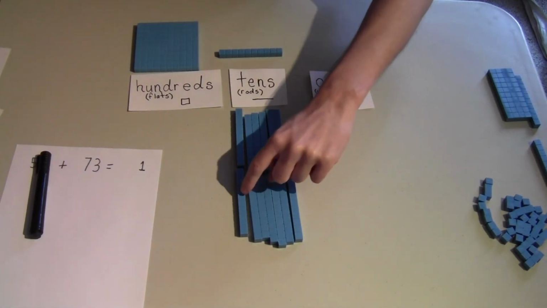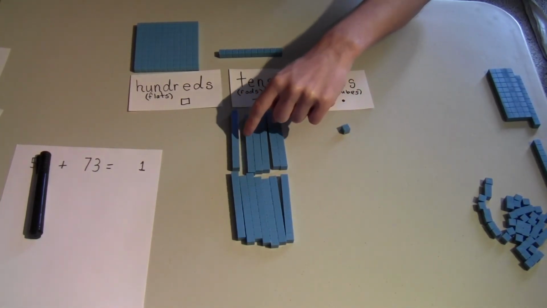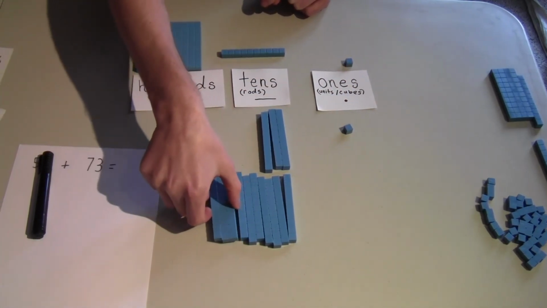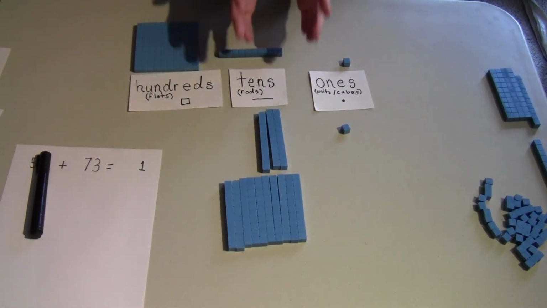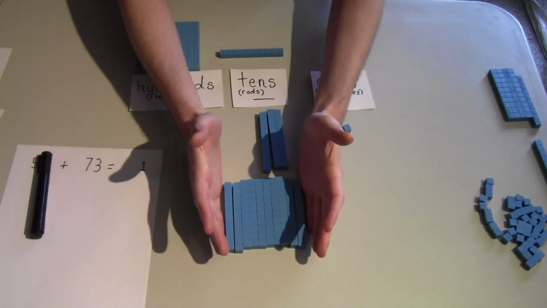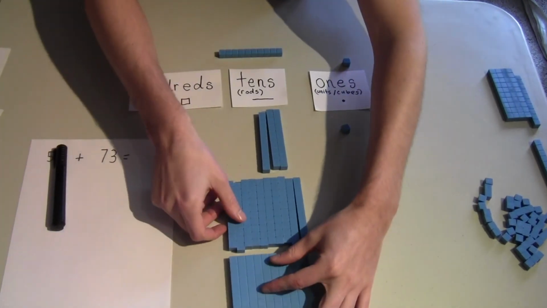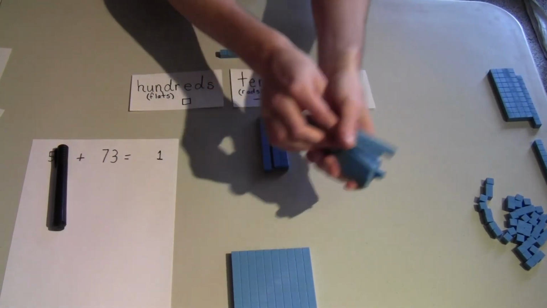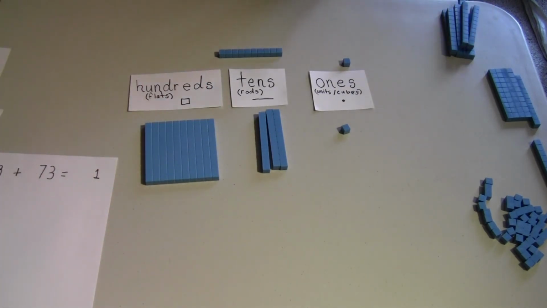And then let's count up the rods. 1, 2, 3, 4, 5, 6, 7, 8, 9, 10. So here I get to 10 rods. And whenever I get to 10, I can't show 10 in just one column. So I have to trade in these rods for the next place value up, which is hundreds. So I have to trade in 10 rods, I know, gives me one of the flats or one of the hundreds. So I'm going to trade in these 10 rods to get my 100.